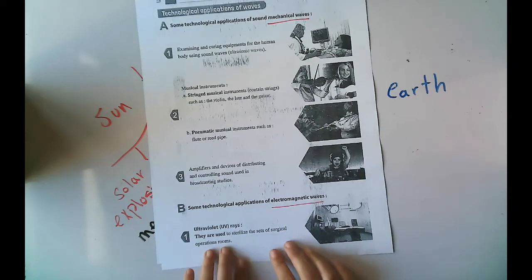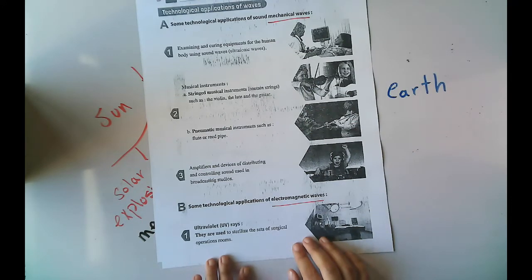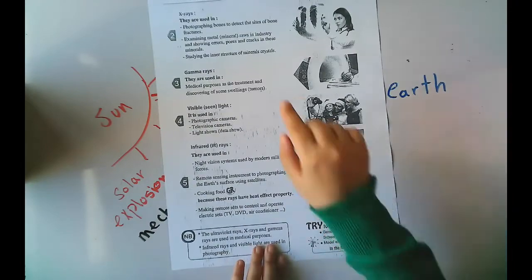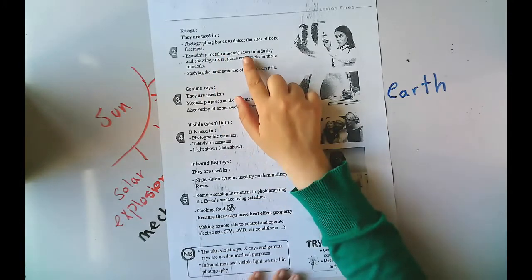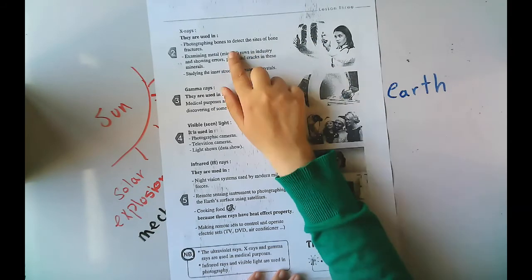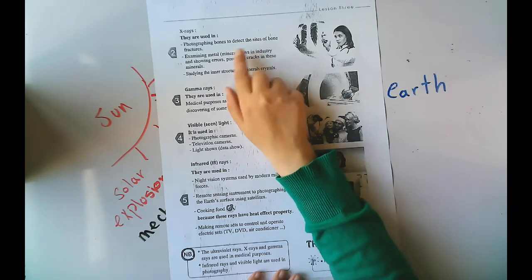Electromagnetic waves like ultraviolet waves. Ultraviolet rays are used in sterilizing surgical and operation rooms. Ultraviolet has the ability to sterilize the sets of surgical rooms. Also another example of electromagnetic waves is X-ray. X-ray is used in photographing bones. Of course, all of us know the X-ray; we can use it in photographing bones to detect the site of fractures.